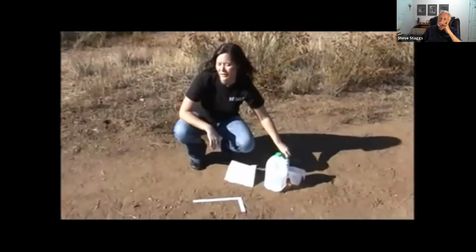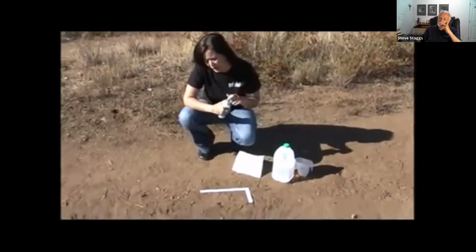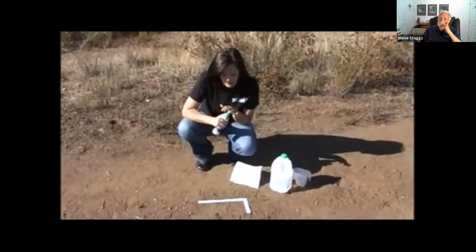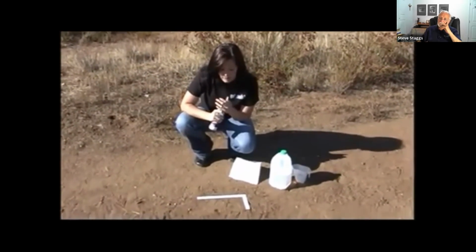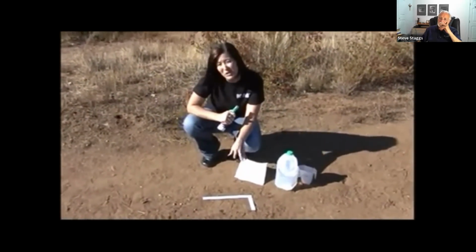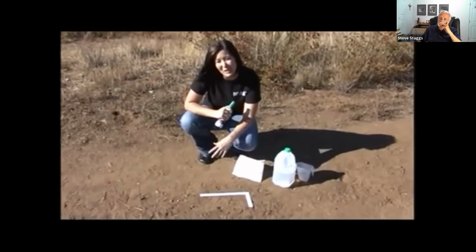In this video, we're going to be casting the footwear impression. Always remember that you must photograph your footwear impressions before you cast them. And since that's been done, we're going to go ahead and show you how to cast. Now, depending upon what kind of ground your footwear impression is in, will depend on how you treat the area. So we have some kind of loose, fine dirt here, and we don't want to damage the impression when we pour the casting material on.